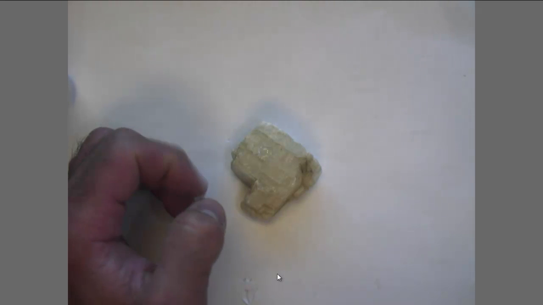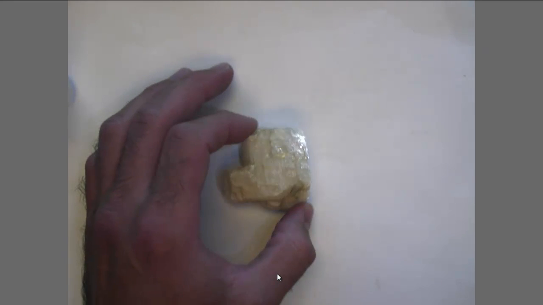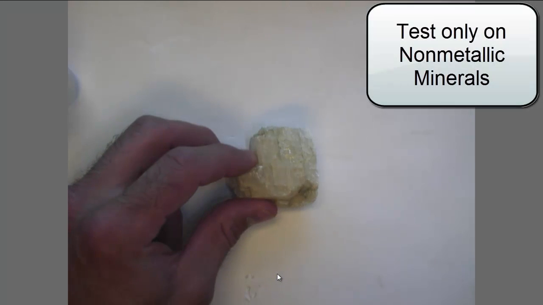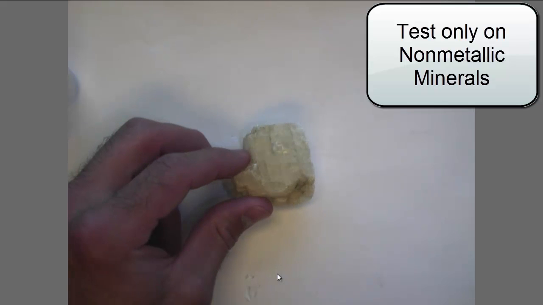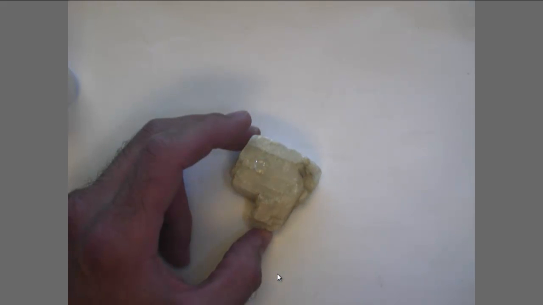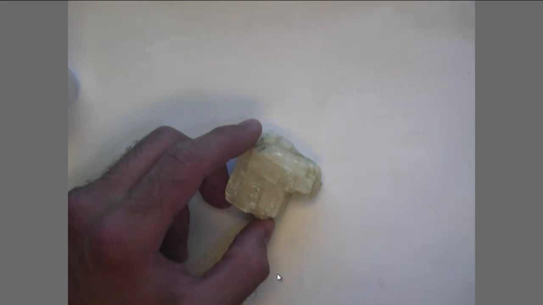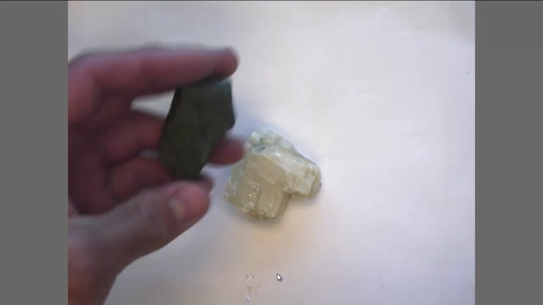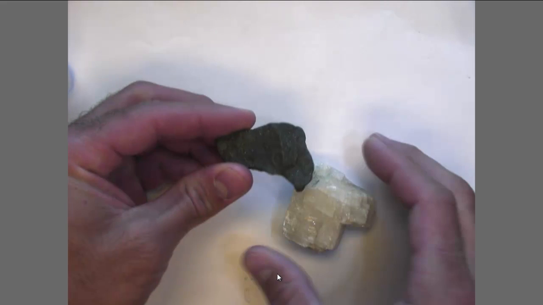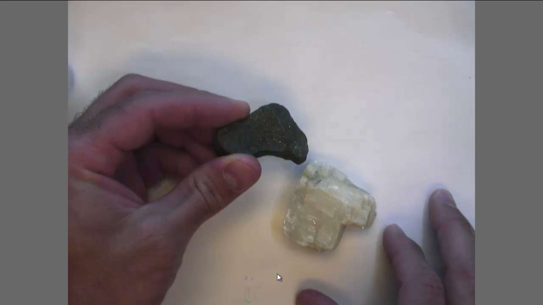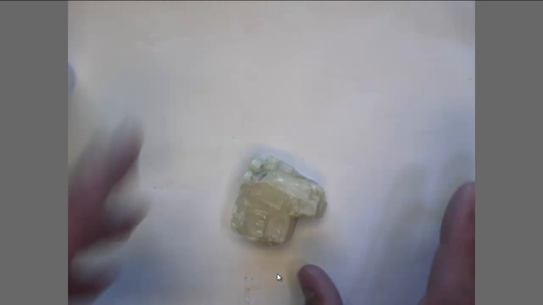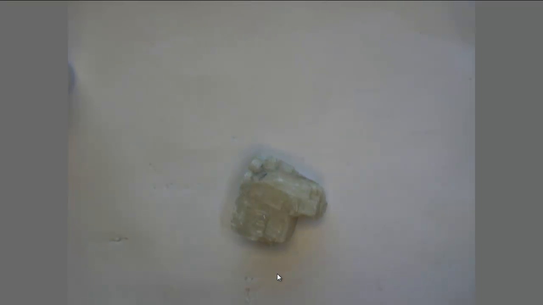That's effervescence. Now, you don't need to do this on every single mineral. There's one criteria, that it has a non-metallic luster, like this. This is a glassy, definitely non-metallic luster. Since it has a non-metallic luster, you can test it with acid. If it's got a metallic luster, like this mineral, it would definitely not need to be tested. All right. Anything that's metallic will not fizz, so do not test those. There's some things that can happen if you put acid on some of those metallic minerals.